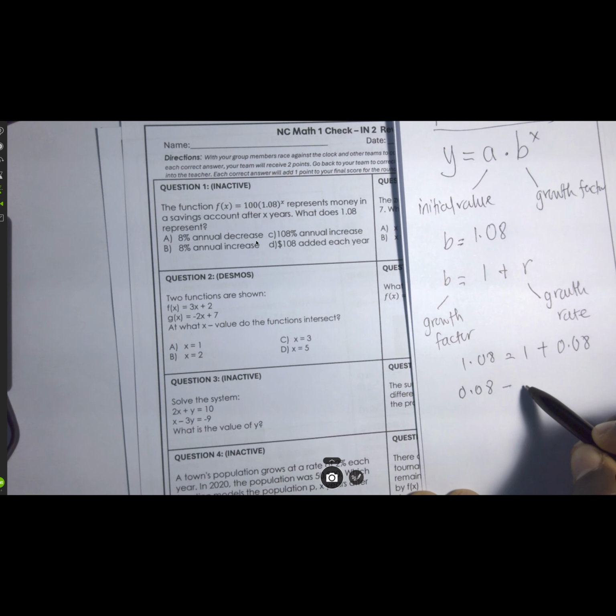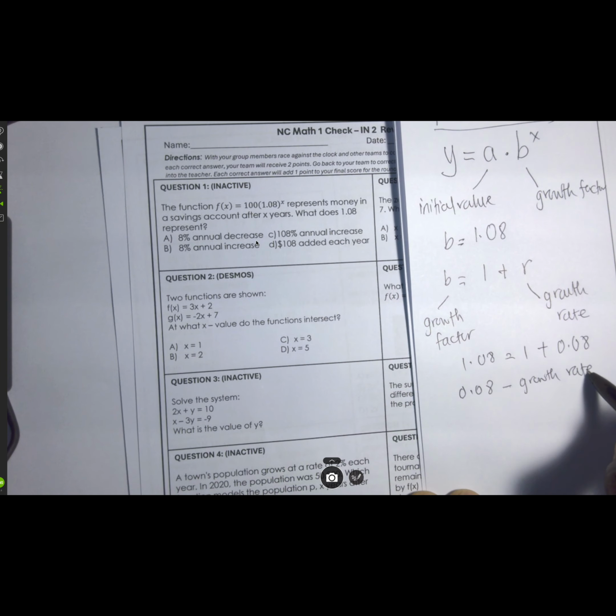So it means if I have 1.08, I can express it as 1 plus 0.08, where this 0.08 becomes my growth rate. The growth rate, when multiplied by 100, gives me 8%.